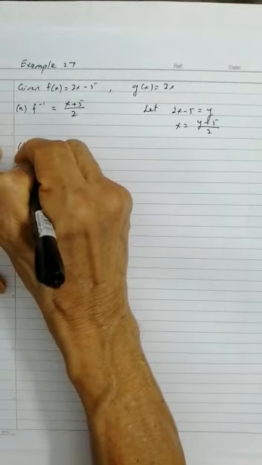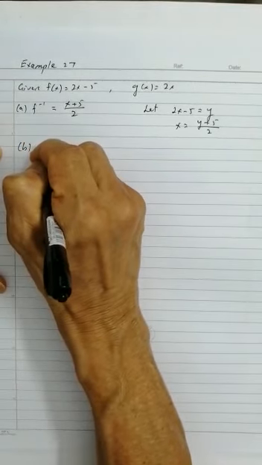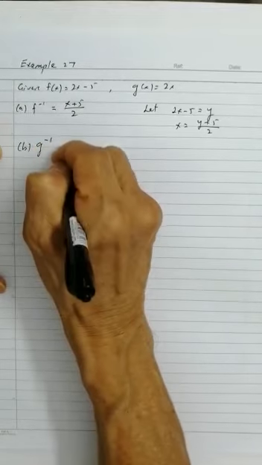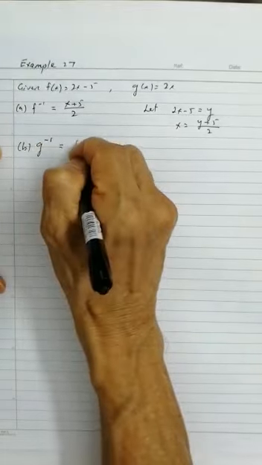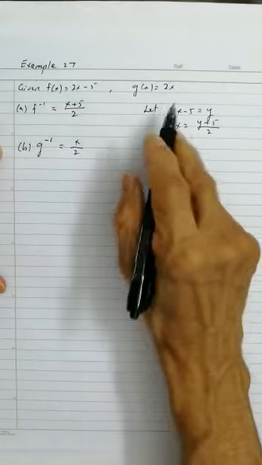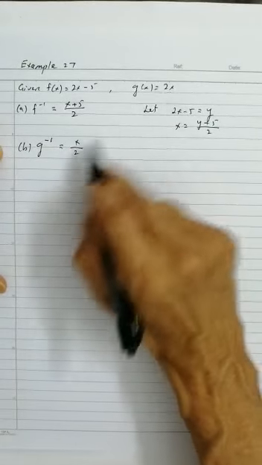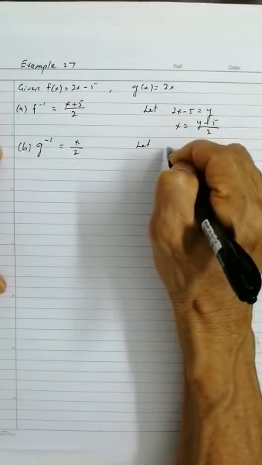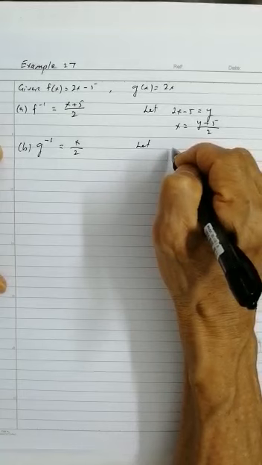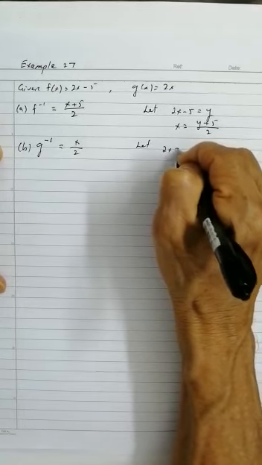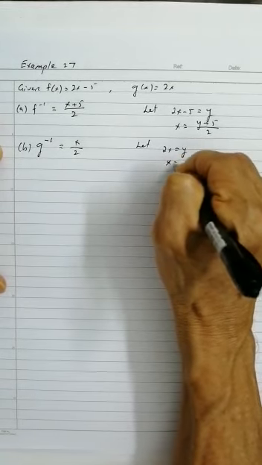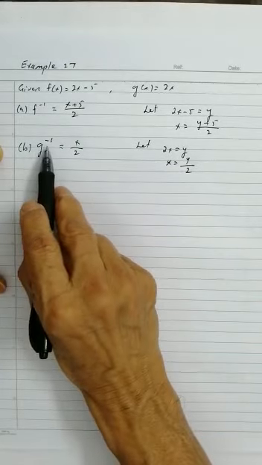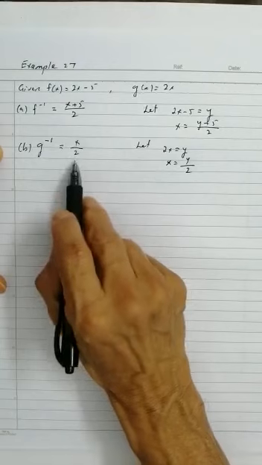In part B, we are asked to find the inverse of g. So this is x divided by 2. For those who can't get it done mentally, let y be equal to 2x, or let 2x be equal to y, then x is equal to y divided by 2. So the inverse of g is x divided by 2.